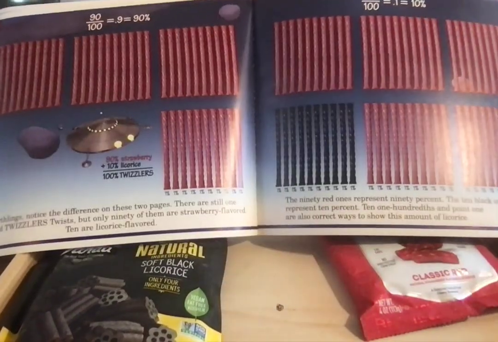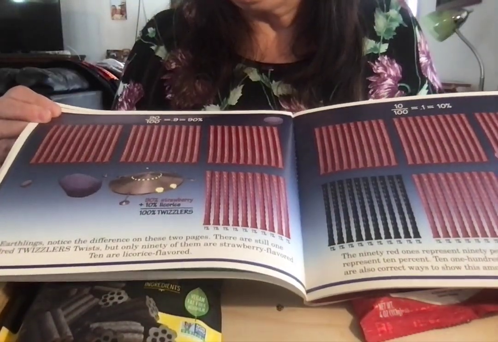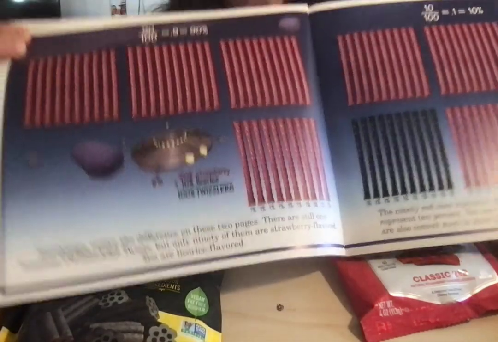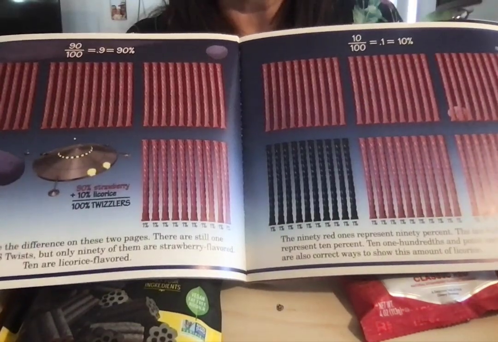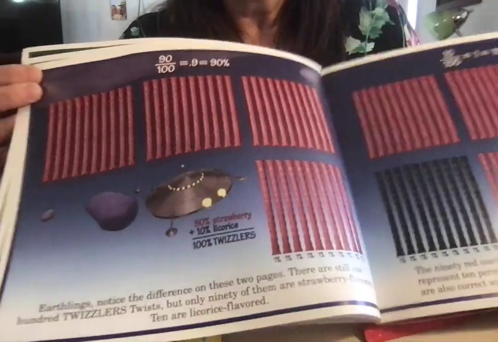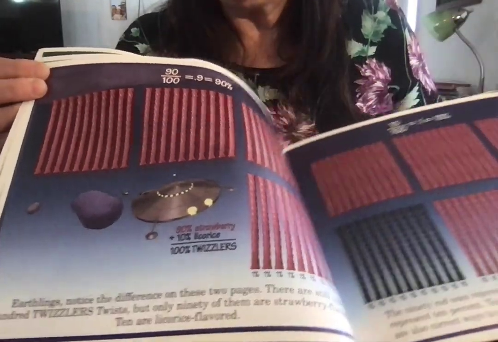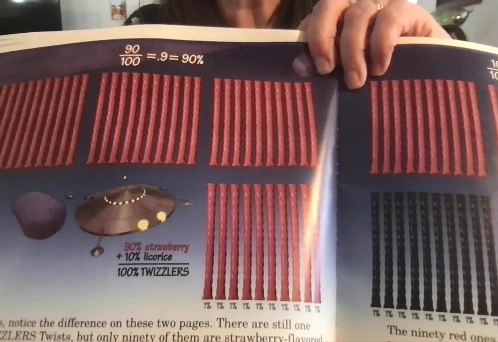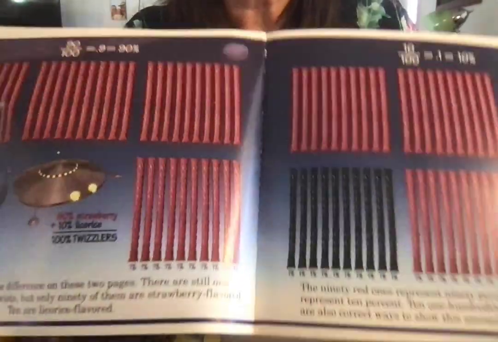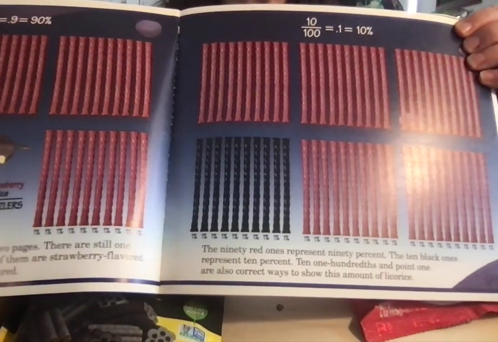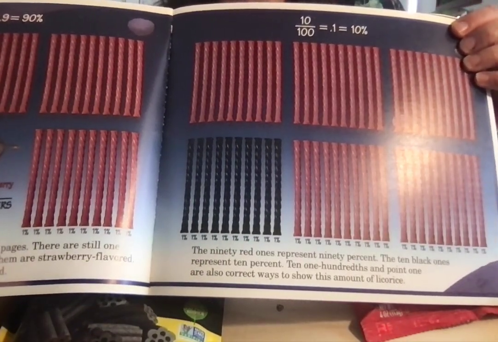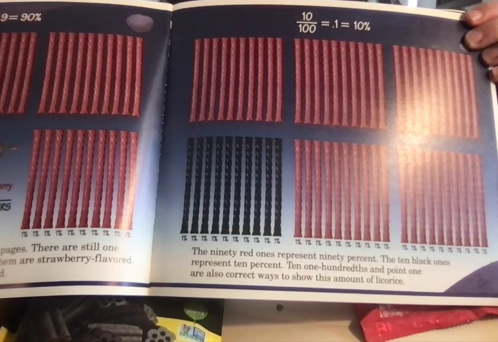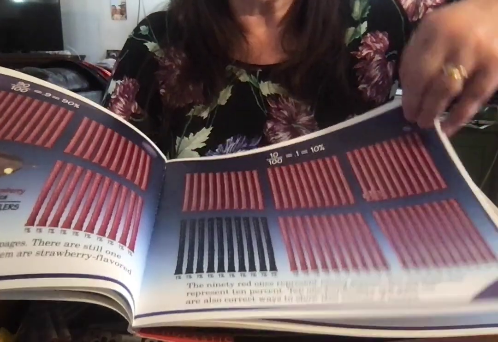I still have 100 Twizzlers, but 10 of them are now licorice and 90 of them are red. So 90/100ths, 0.9, or 90% of the Twizzlers are strawberry, and only 10%, or 0.1, 10 of 100, is black licorice, which is Grandma's favorite.